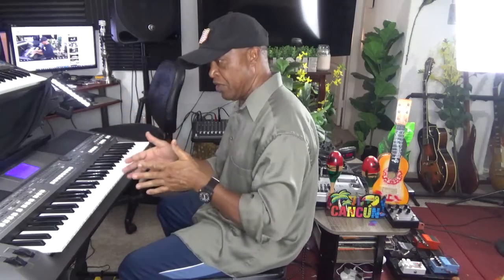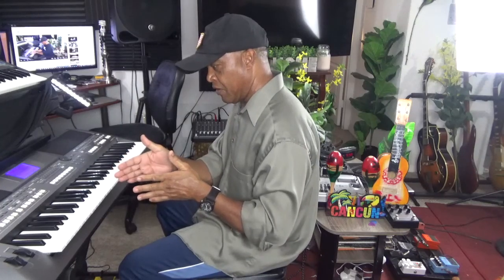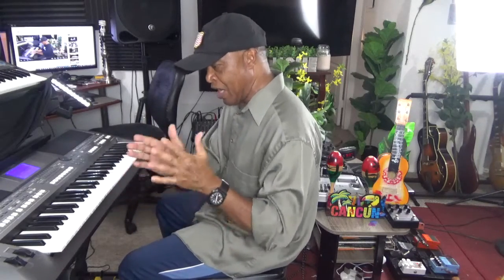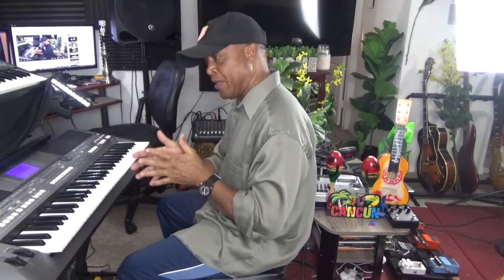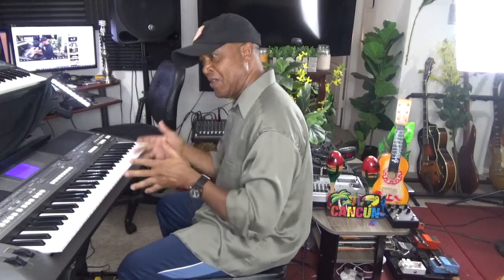Now remember, when you play 2-5-1 in a major key, such as C major, it's 2 minor, 5 dominant 7th, and then 1 major 7, 1 major 6, or 1 major 6-9, whatever you want to play. Now the root is not major, it's minor. That makes a difference when you play the 2 and the 5 to resolve on a minor key.